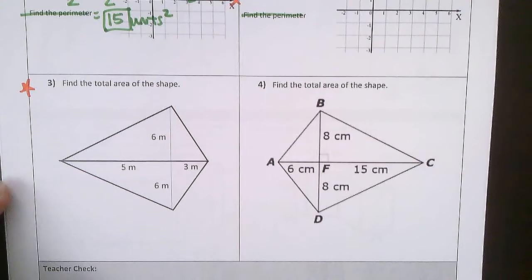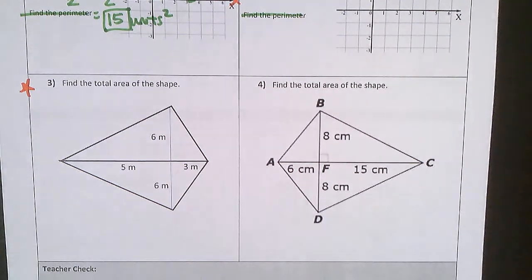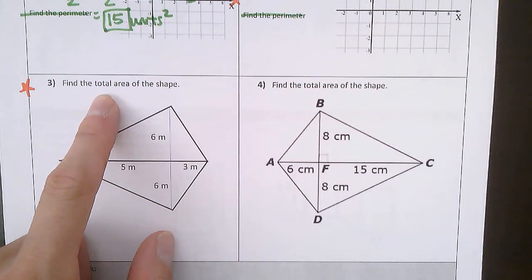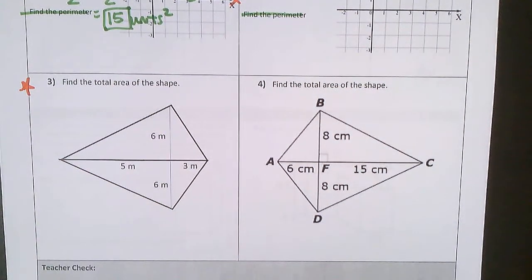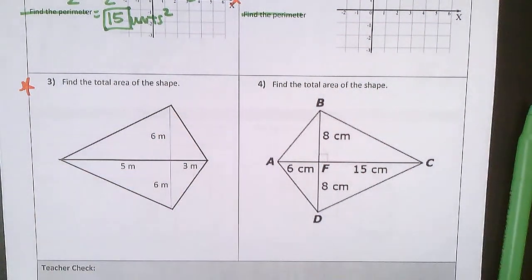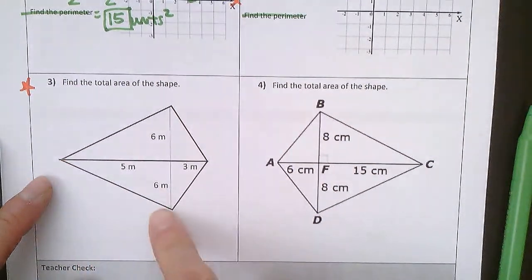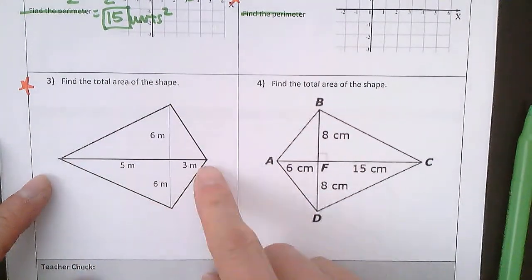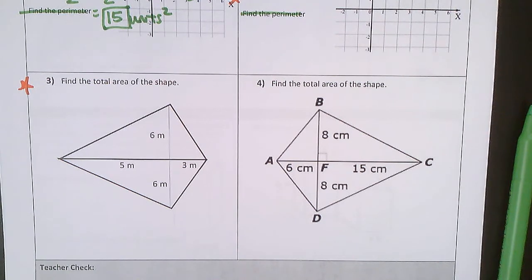Okay. So this one looks a little bit complicated, but when you break it down, it's actually pretty simple. It's asking us to find the total area of the shape. And there's already some lines drawn in, and we can see that it looks almost like a kite. And in that kite, there are multiple triangles. And we know how to find the area of any one triangle, so now we just have to add up the triangles that we see.